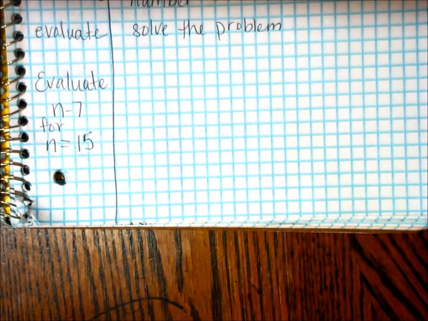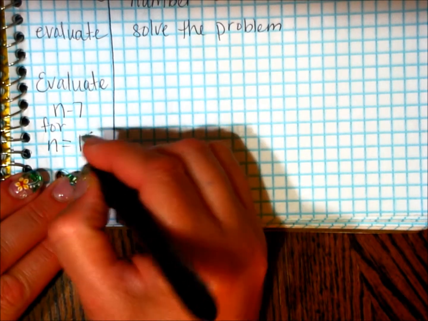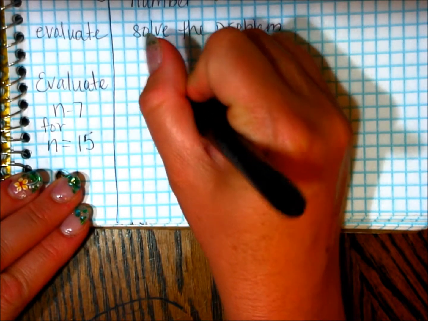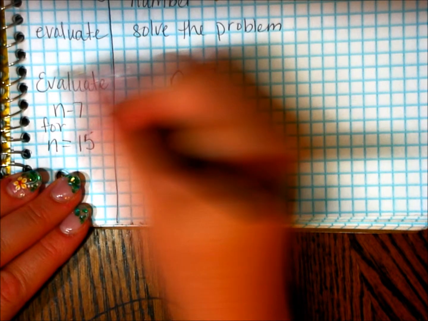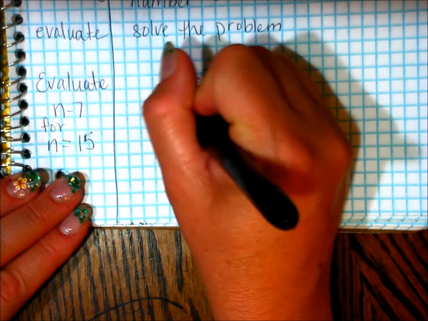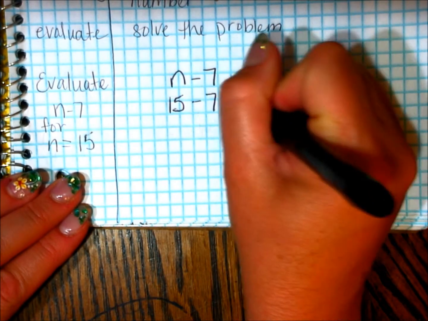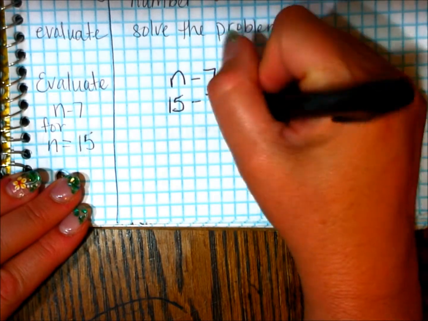So evaluate n minus 7 for n equals 15. They tell you what n equals. So I'm going to rewrite it over here, n minus 7. I'm going to substitute in that 15 for n. So 15 minus 7 equals 8. So there's my answer. Okay, so let's evaluate another one.